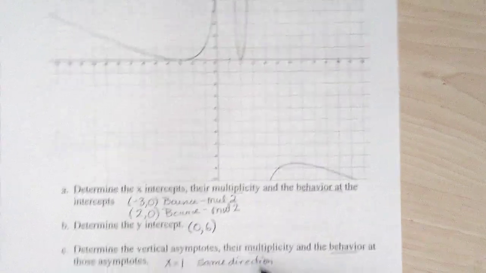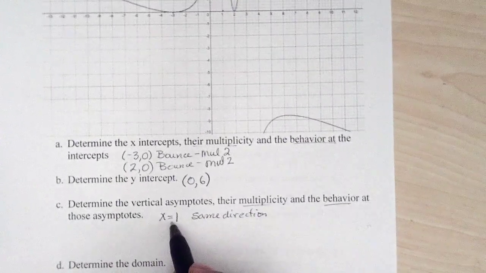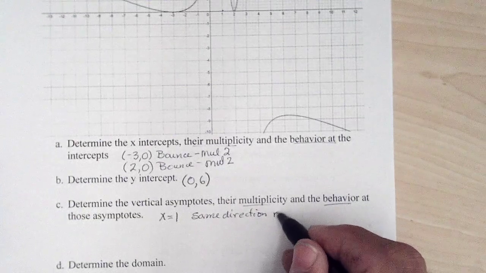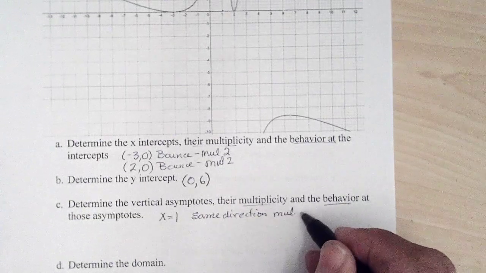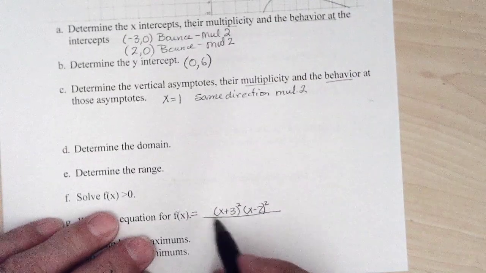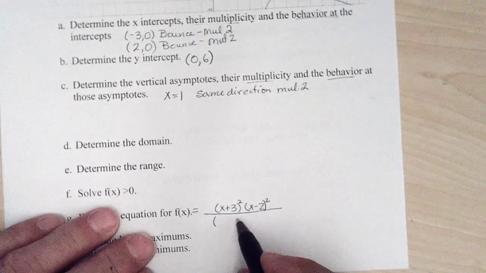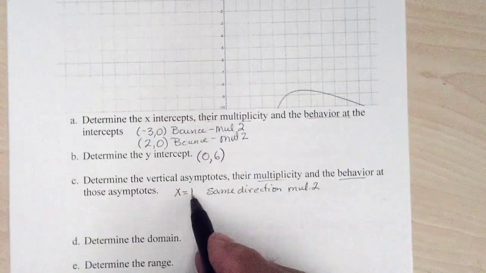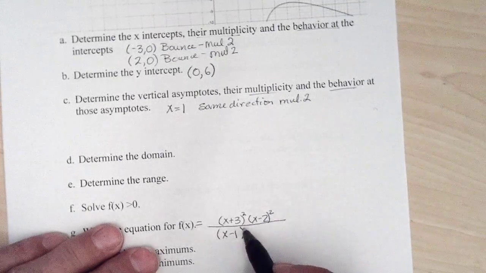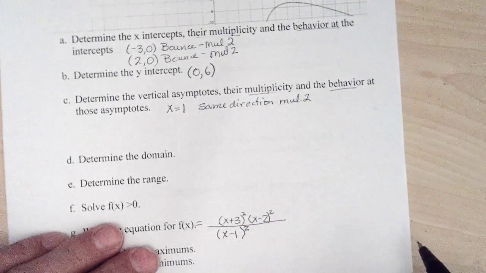So if they're in the same direction, the multiplicity has to be even, and I'm guessing it is 2. To cause an asymptote, there has to be something in the denominator. So if it's at 1, that must be x minus 1 as the factor, probably squared.